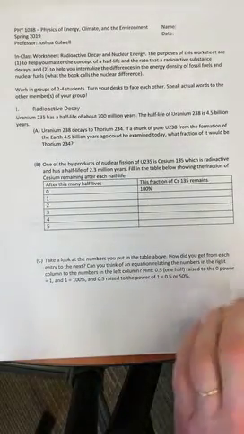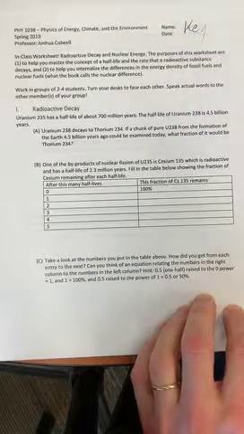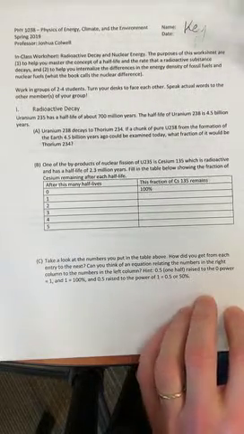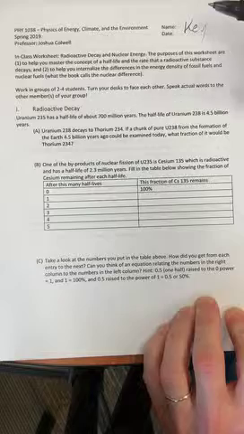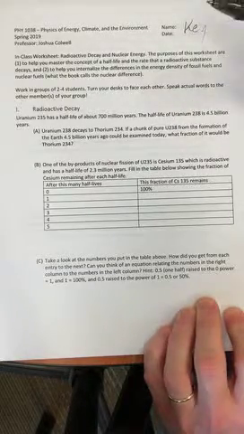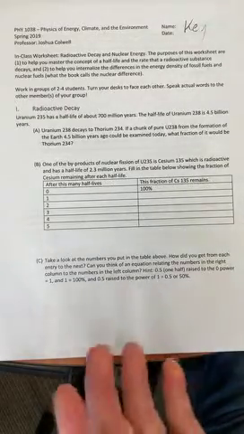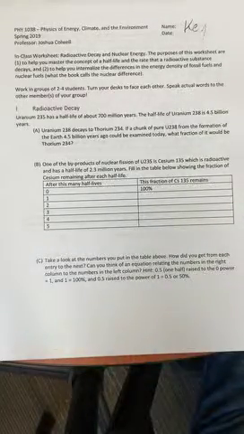Okay, let's go through the radioactive decay and nuclear energy worksheet. The purpose of this worksheet is first to help us understand the concept of a half-life. That is the time scale that we use to understand how fast a radioactive element decays.